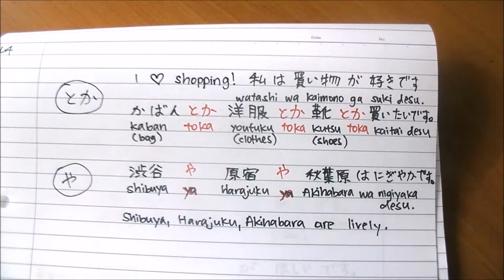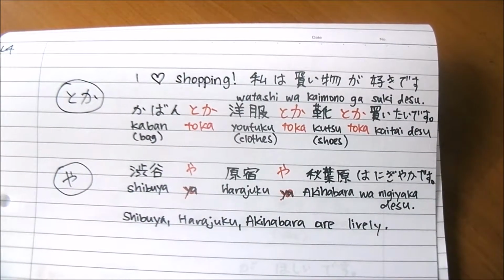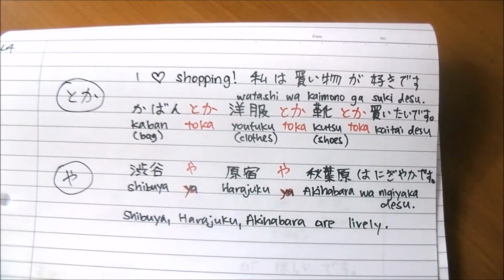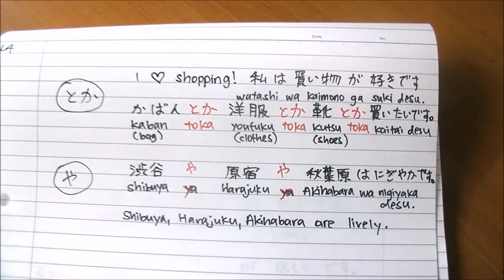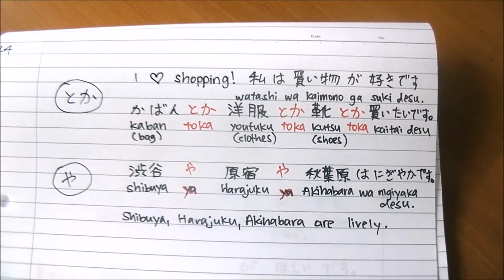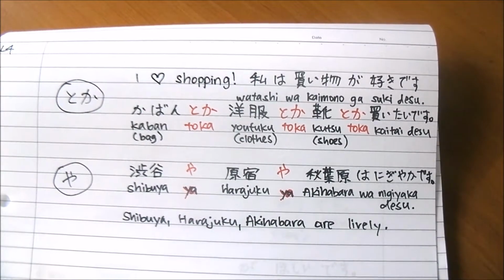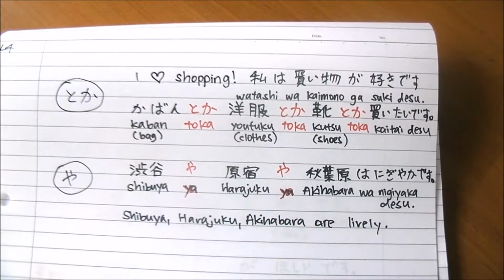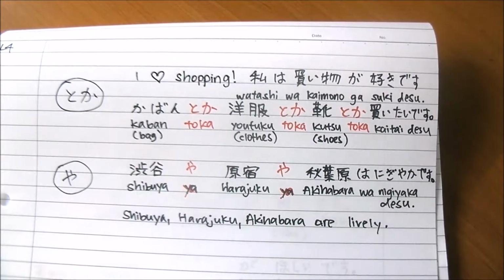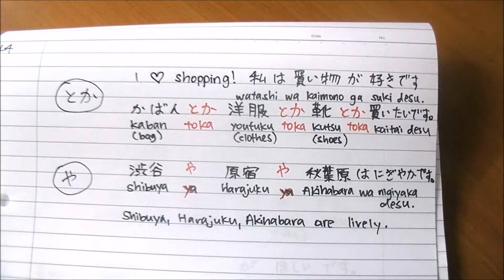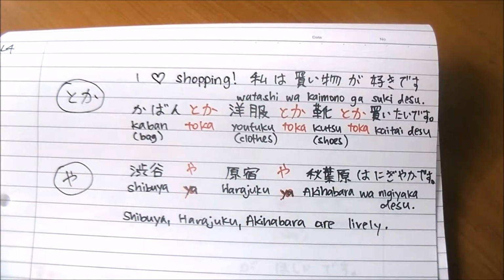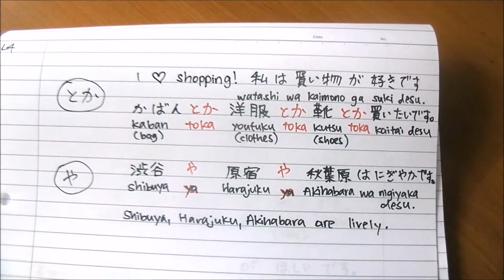Then in the second sentence using ya, you see Shibuya, Harajuku, Akihabara are lively. In this case, you also use these places such as Shibuya, Harajuku, Akihabara are lively. So both toka and ya give examples. Even in English, we have variations of the same type, for example, such as, the places such as, or like, the places like Shibuya, Harajuku. So over here, we also have toka and ya. However, there might be some differences between the two.